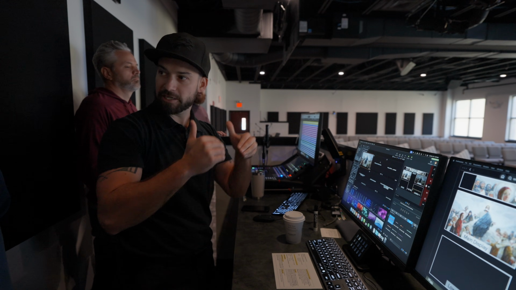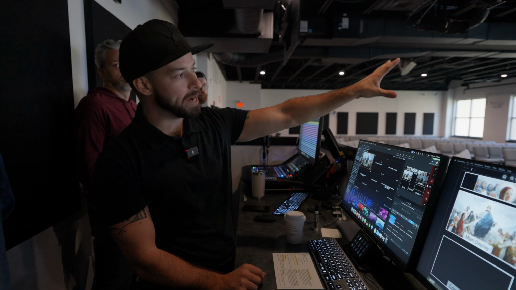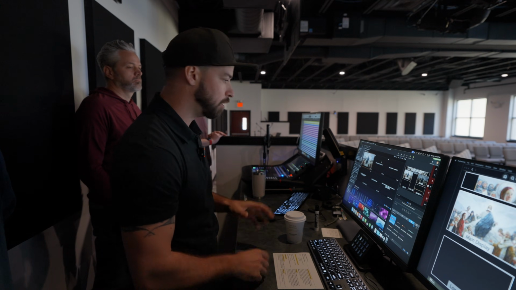We can do that in each individual element of the service in the same way that we can change what's on all of our main screens.